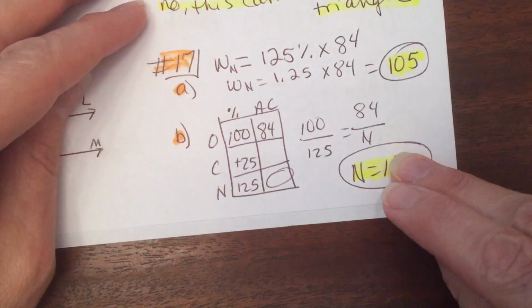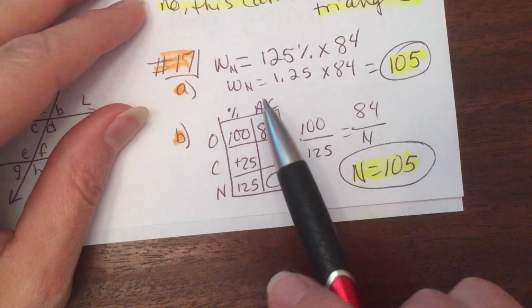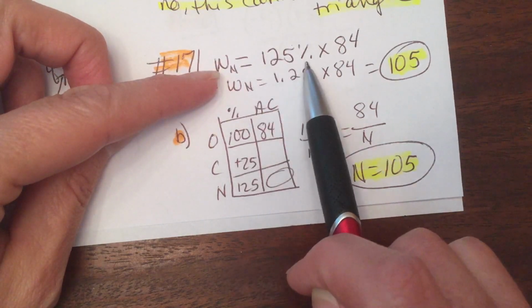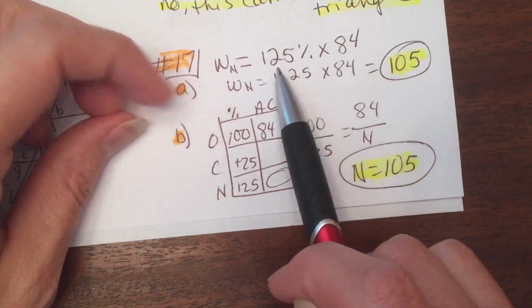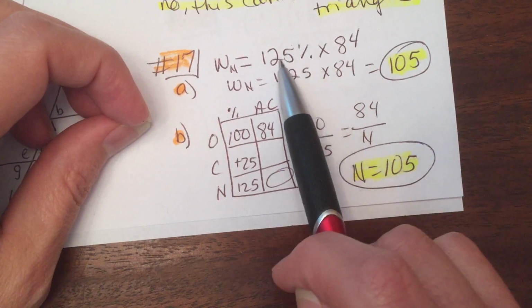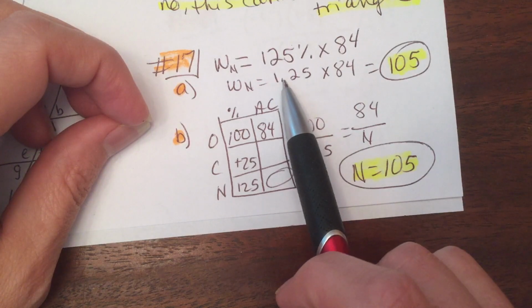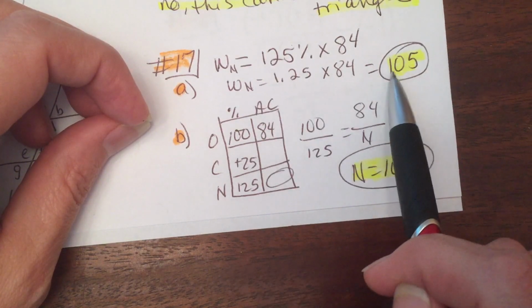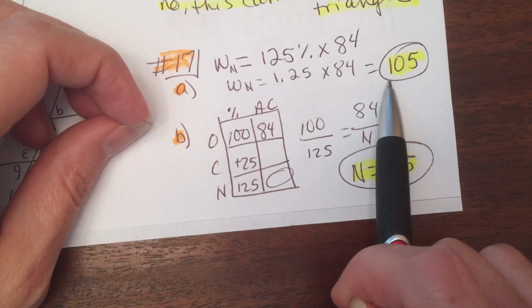17. What number is 125% of 84? So I just changed 125%. To get rid of that percent, I divided by 100. That backed my decimal up 2 times. So I need to figure out what number is 1.25 times 84. You should have gotten a 105.